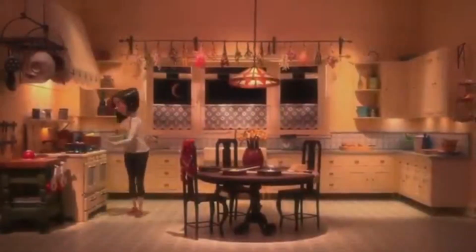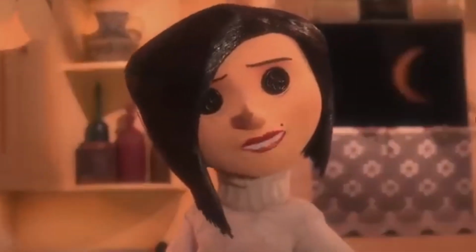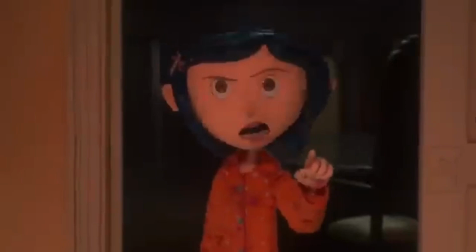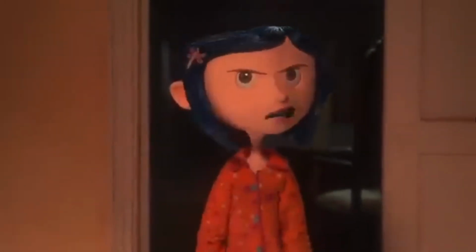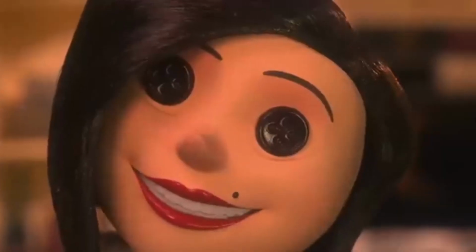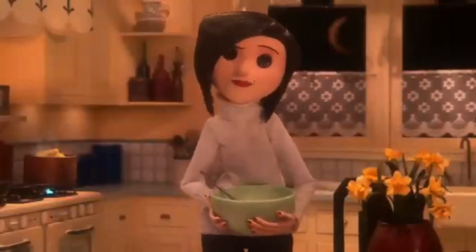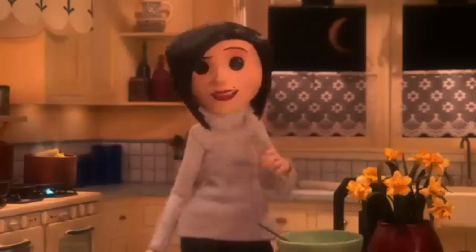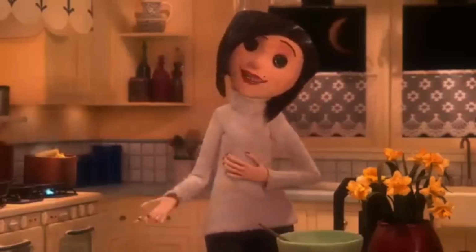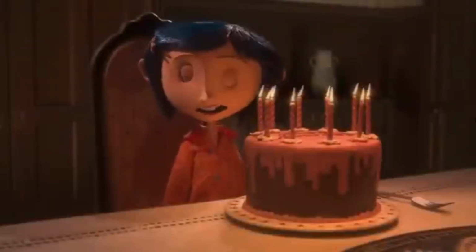The Beldam initially appears as an idealized and warm version of Coraline's mother, presenting a kind, smiling, and seemingly loving figure, with gentle gestures and a maternal attitude that inspires trust. This appearance is carefully designed to lure and comfort the child, but it hides a disturbing element.